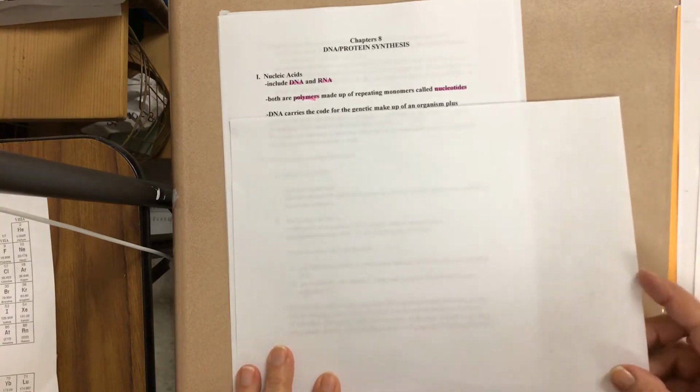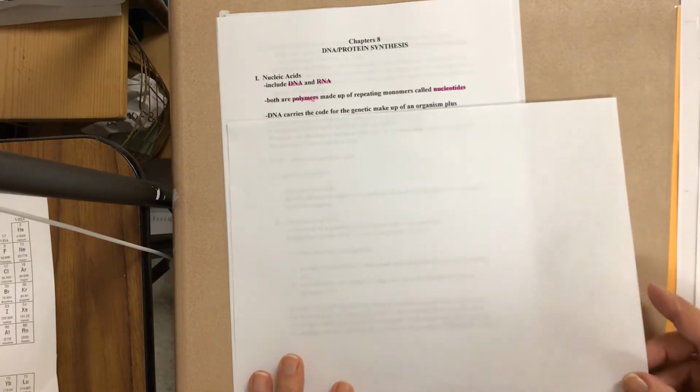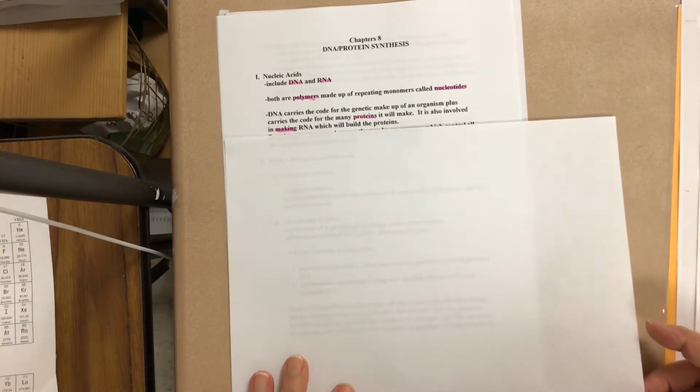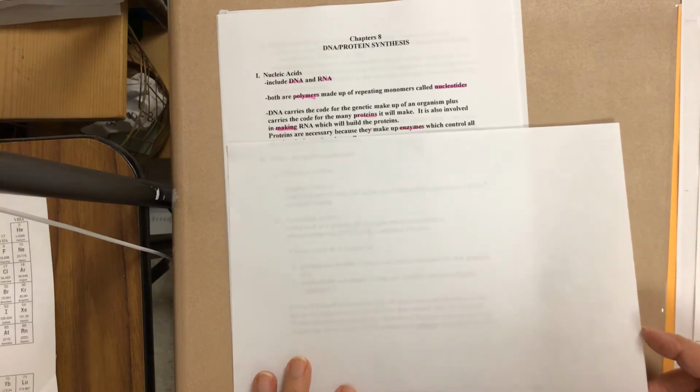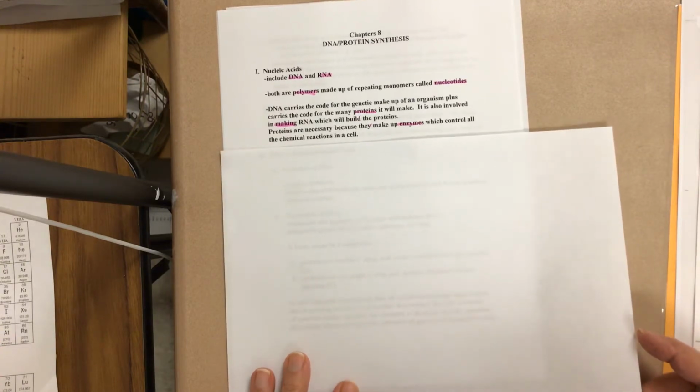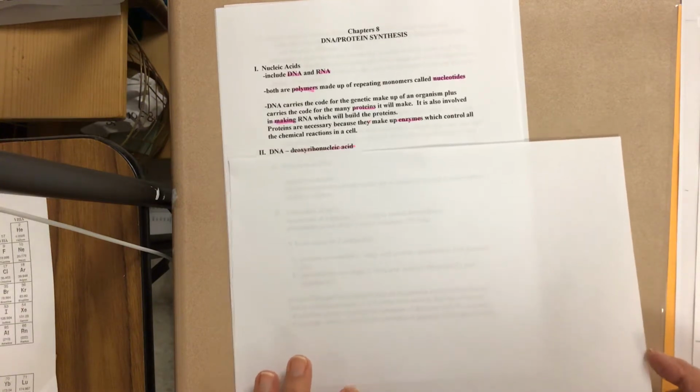DNA carries the code for the genetic makeup of an organism, plus it carries the code for many of the proteins it will make. It is also involved in making RNA, which is then used to build proteins. Proteins are very necessary because they make up enzymes that control all the chemical reactions in a cell, in addition to being used for other things.